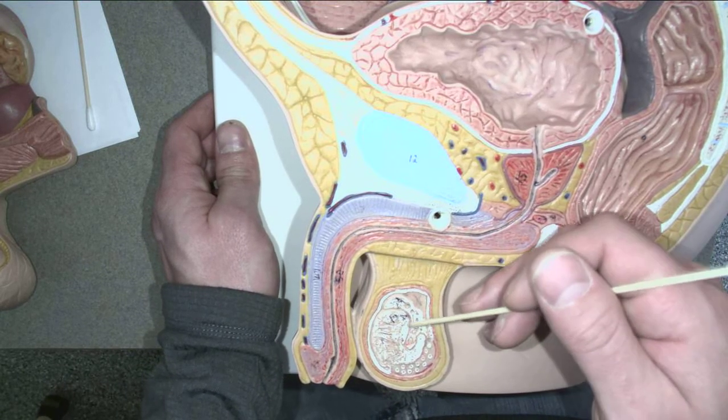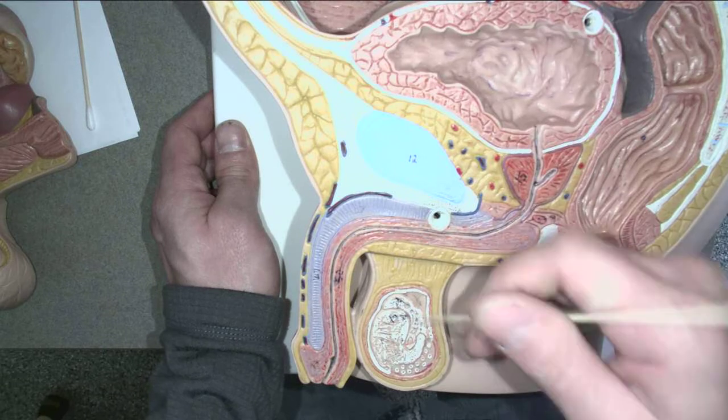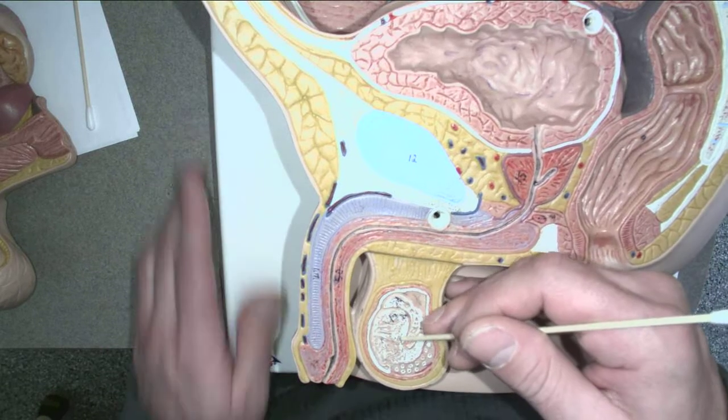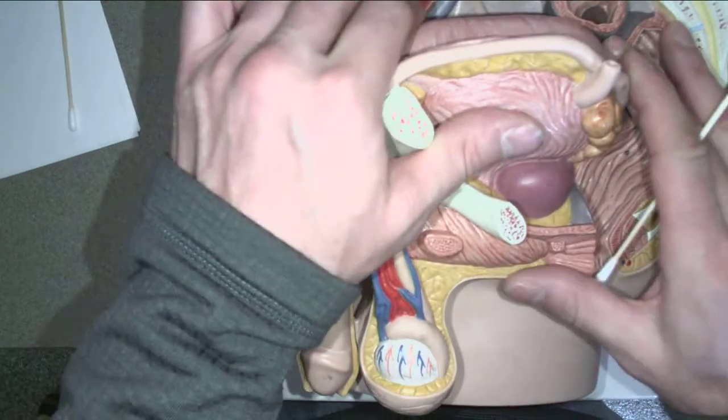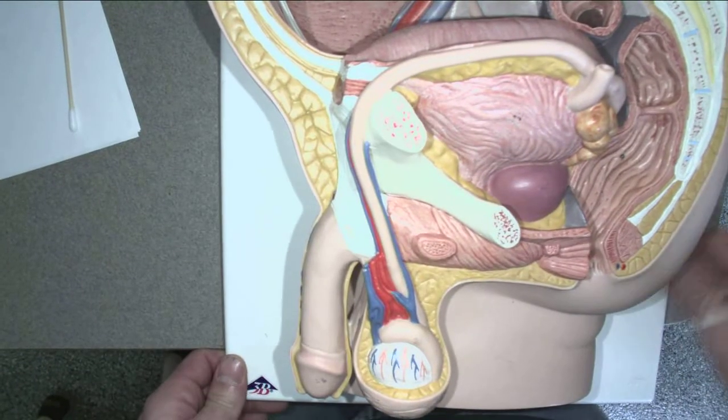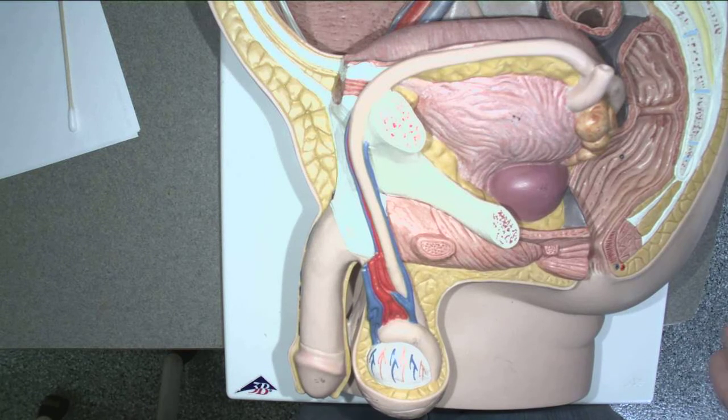And now we can move on to the aspect of gamete transportation. Are those coiled tubules called anything? Yes, they're the seminiferous tubules. So again, I know it says in your lab manual that you're supposed to find them here, and this is where they're supposed to be.